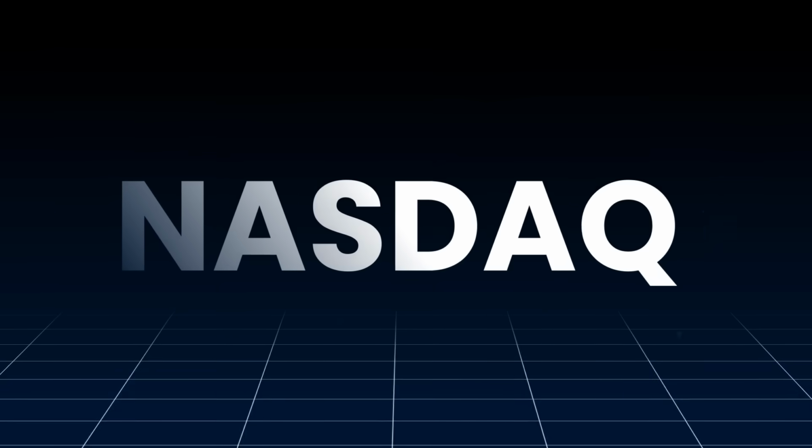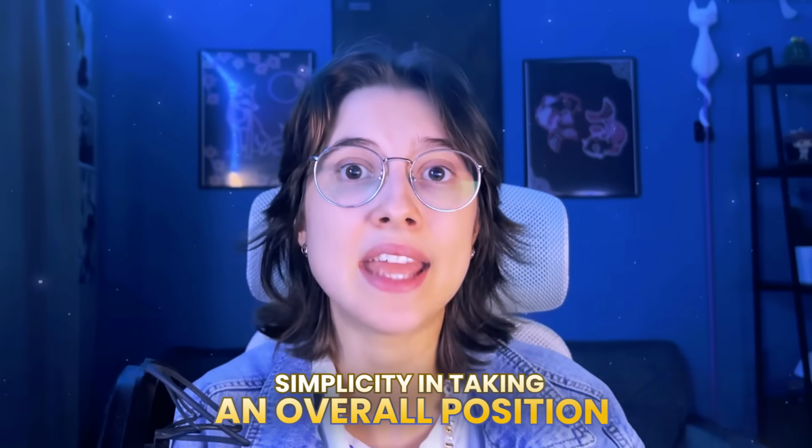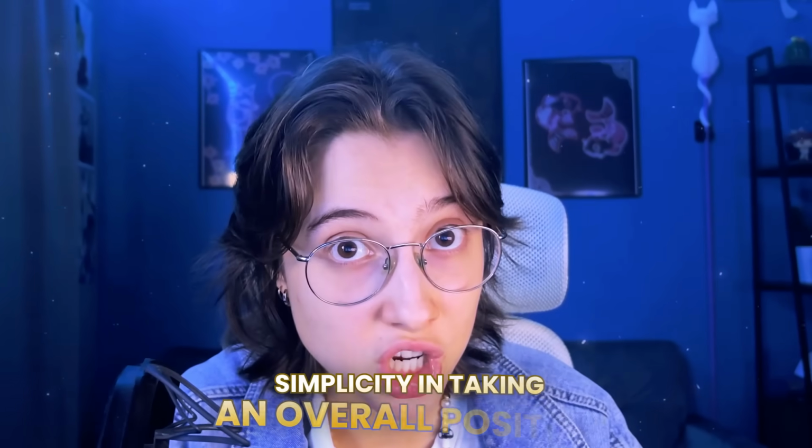It's the same concept with, for example, US30, NASDAQ, or the DAX index. Indices act as a benchmark of stock performance in different regions, sectors, or any relevant niche depending on their composition. Indices are loved by traders who desire simplicity in taking an overall position in the market without the need to manage all different individual positions.